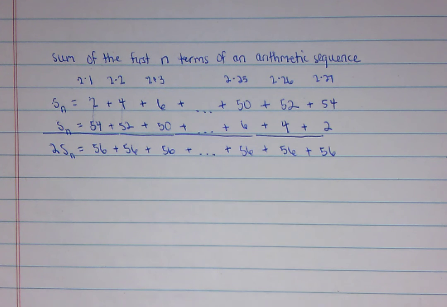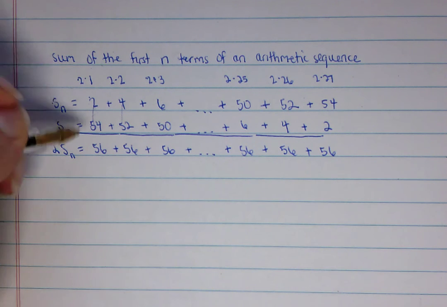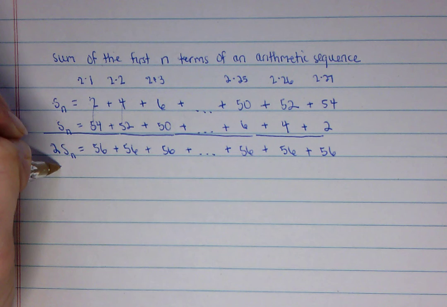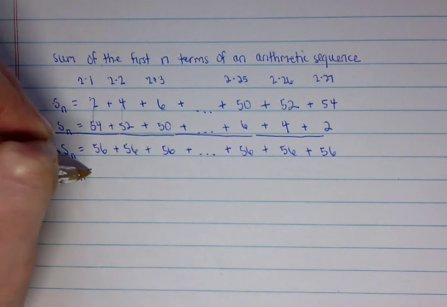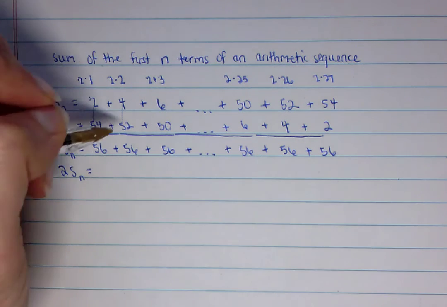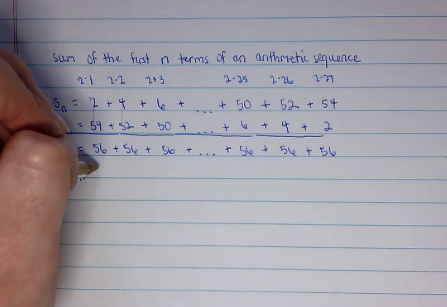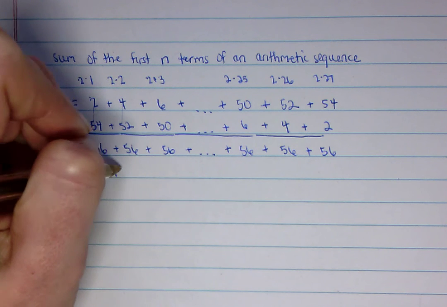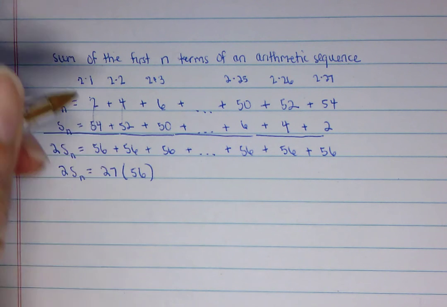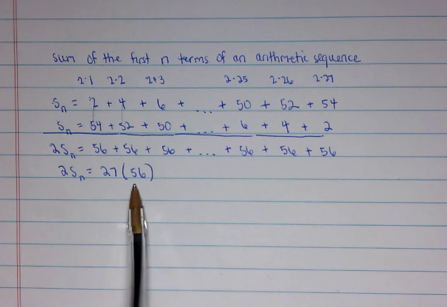So instead of writing 56 twenty-seven times, we can say that's 27 times 56. And now we're getting somewhere.